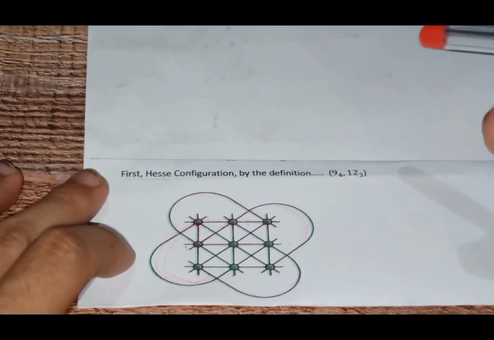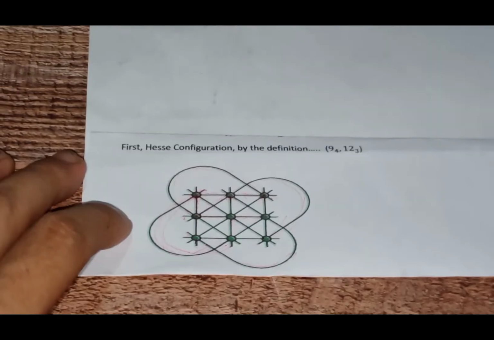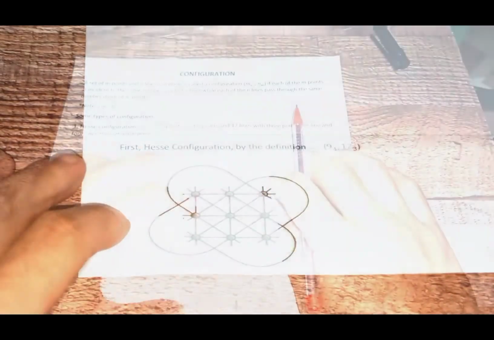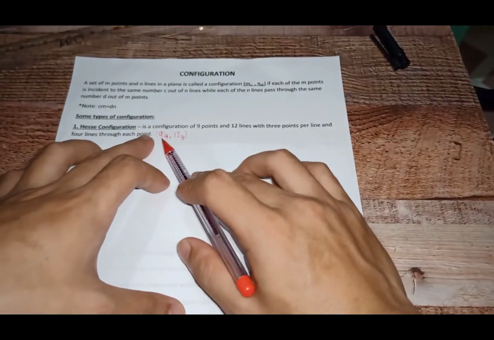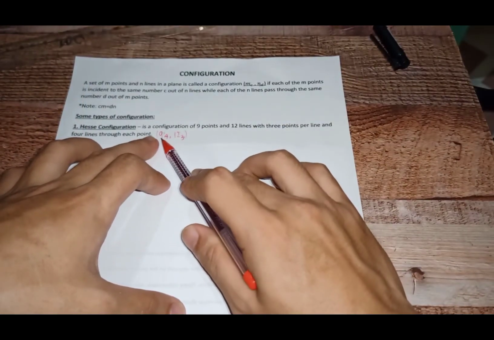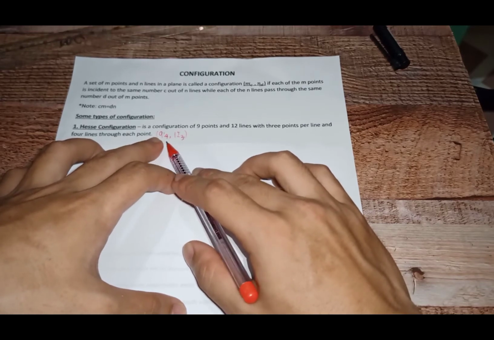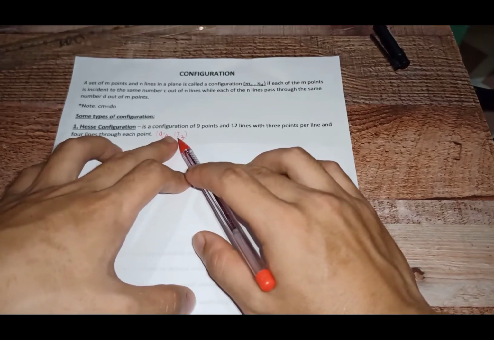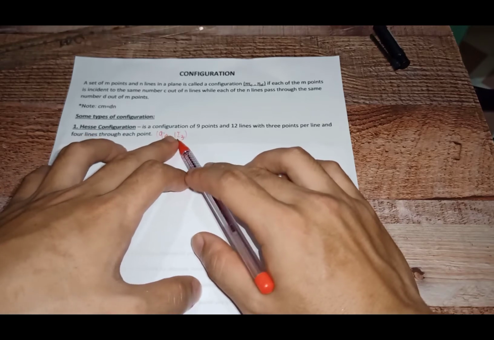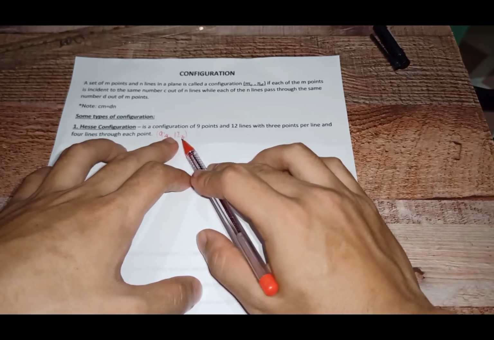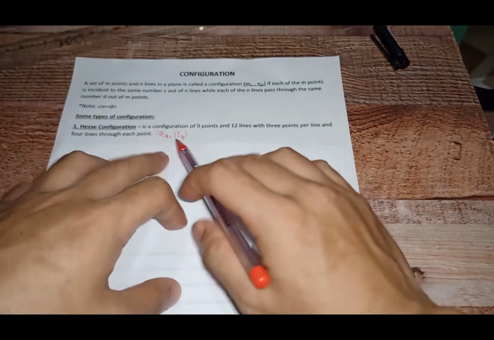Then the last line is this. 1, 2, 3. It means that there are 9 points where each point must have 4 lines, and there are 12 lines where each line must contain 3 points.